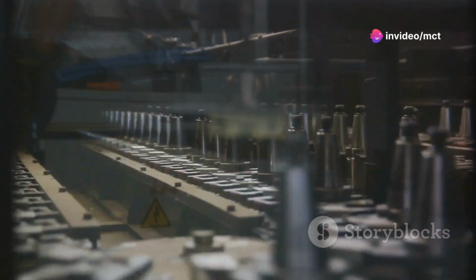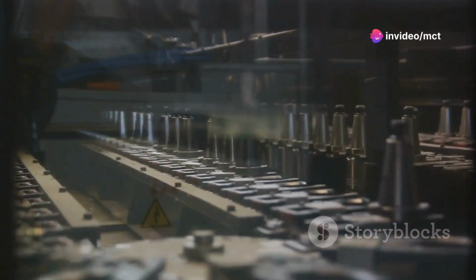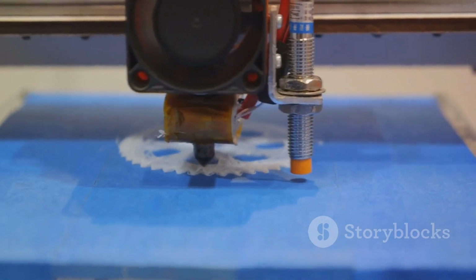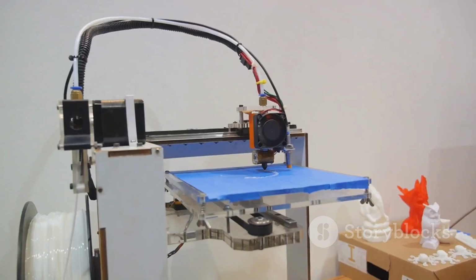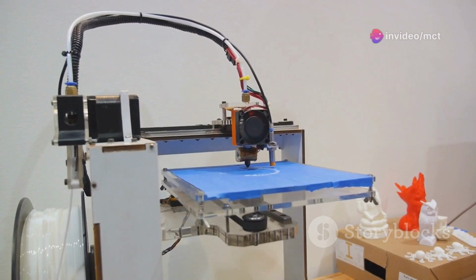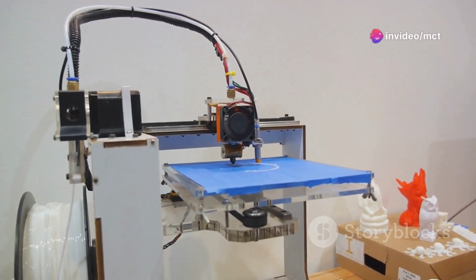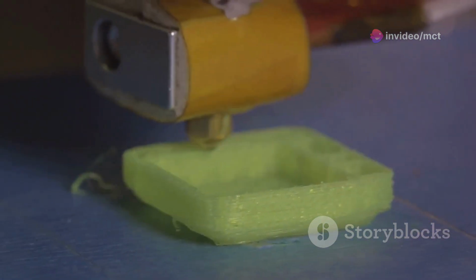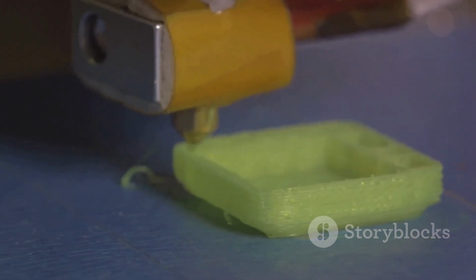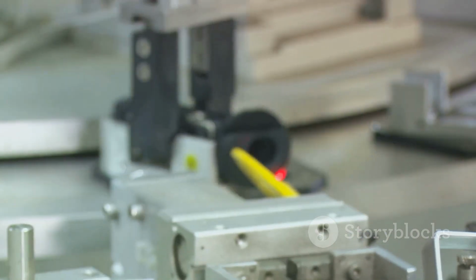Now let's talk about the cost. 3D printing, especially with metals and other high-quality materials, can be quite expensive. The cost of the printer itself, the cost of the materials, and the electricity used can all add up. Plus, if a print fails, which is not uncommon, the wasted material can increase costs even further. This makes 3D printing less economically viable for mass production.